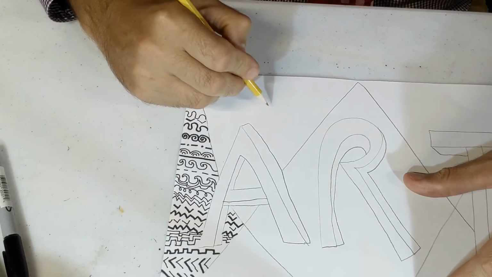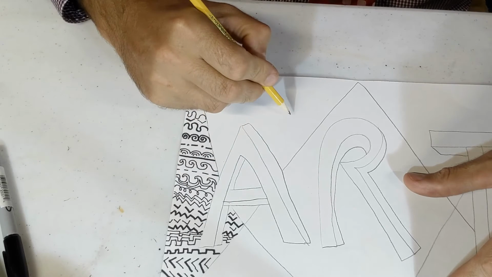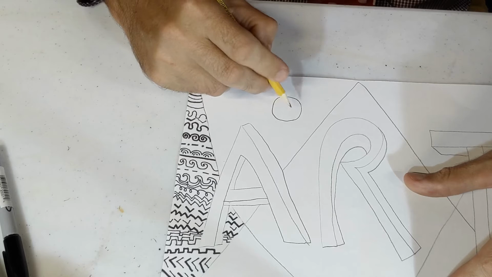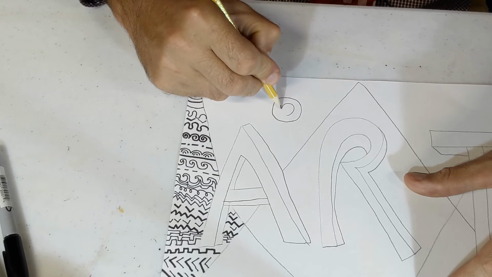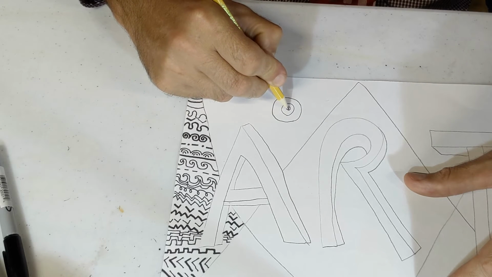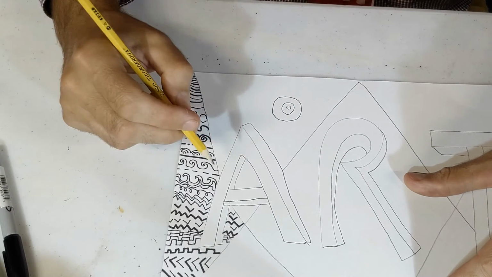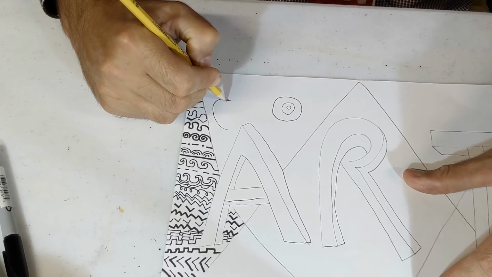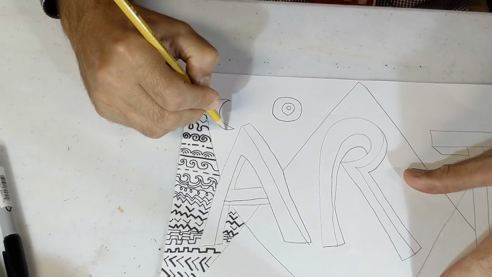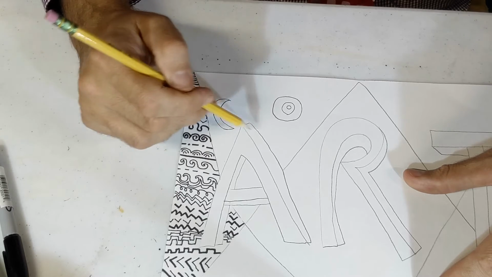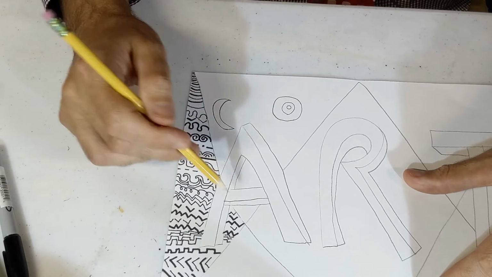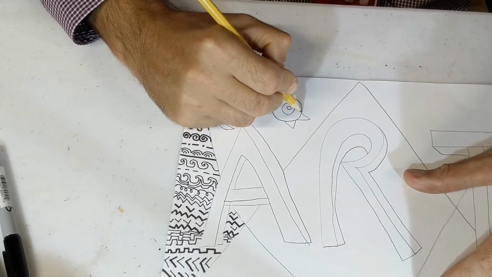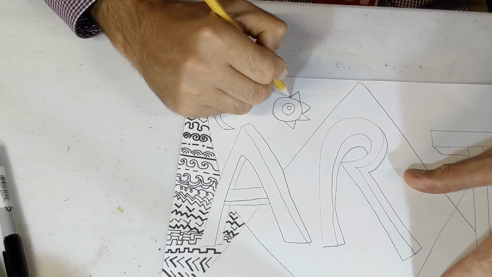So I'm gonna go ahead and start with just maybe a circle. And maybe I'll add another circle and another circle. Then I might add, say, a crescent over here. So then it's starting to look like it's sun and moon. And so then to really make this the sun, I'm going to add some triangles around the outside.